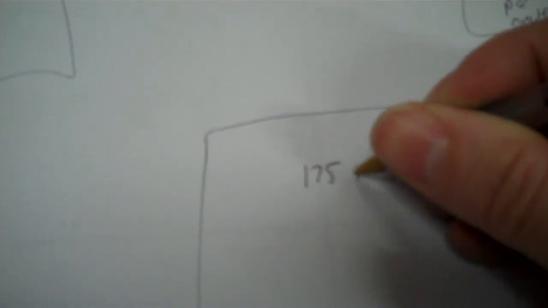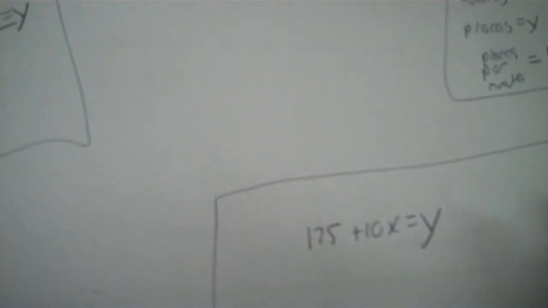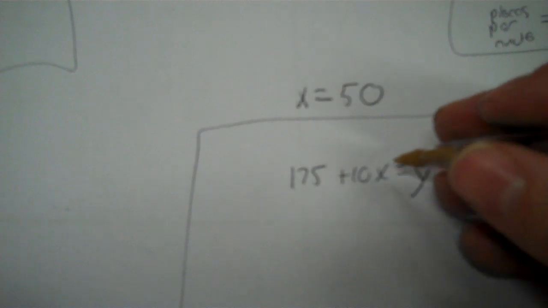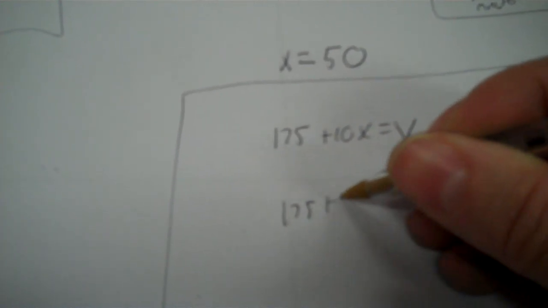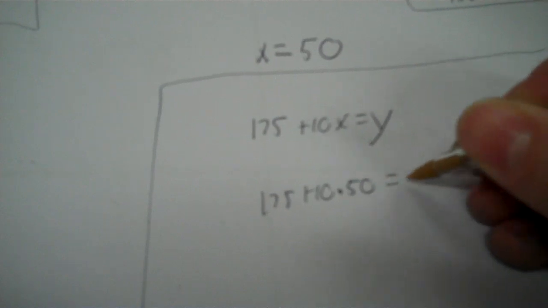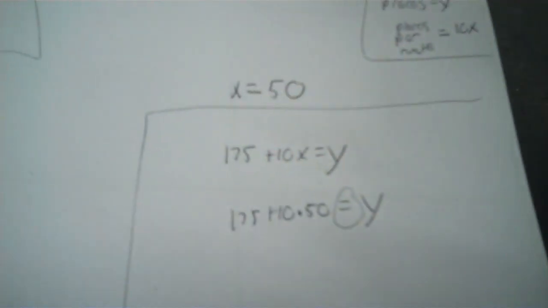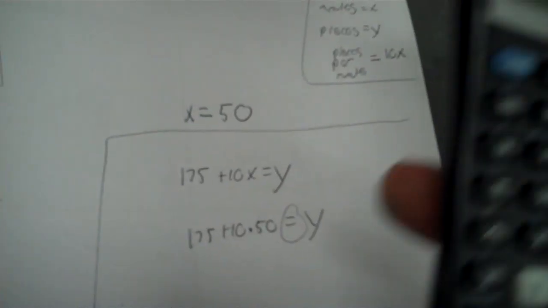So I write the equation. That's my equation in slope-intercept form because y is by itself. So 175 plus 10x equals y. Now I'm going to solve it. I have to find the number of pieces. So when I find the pieces, I'm solving for y. So that means we have to replace the x with 50 minutes, okay? So we got 175 plus 10 times 50 equals y. And we can just plug that then into the calculator. It's very easy to solve for y because y is by itself.